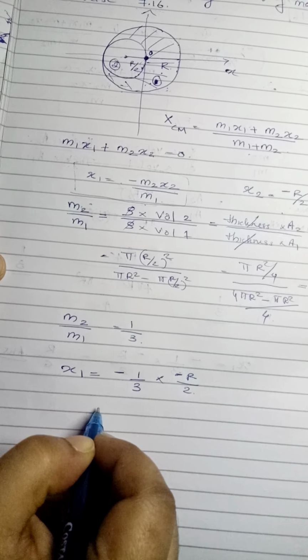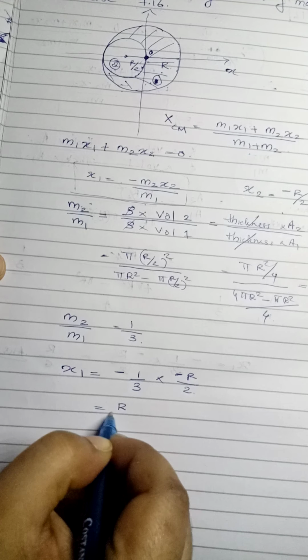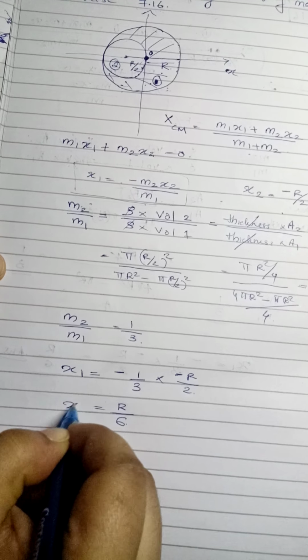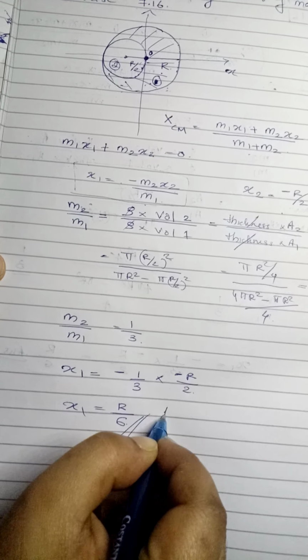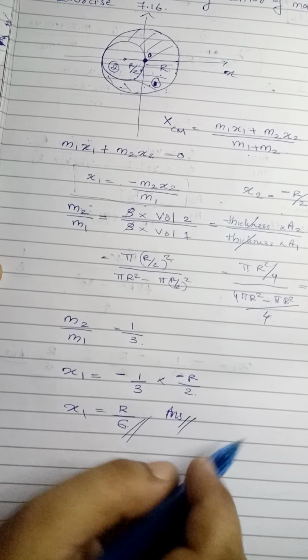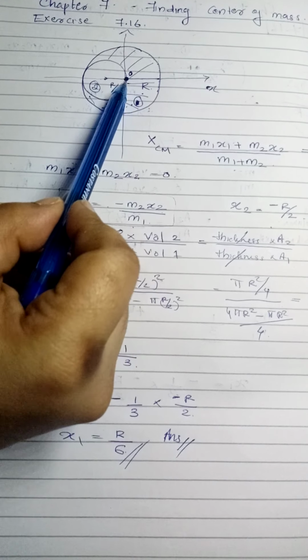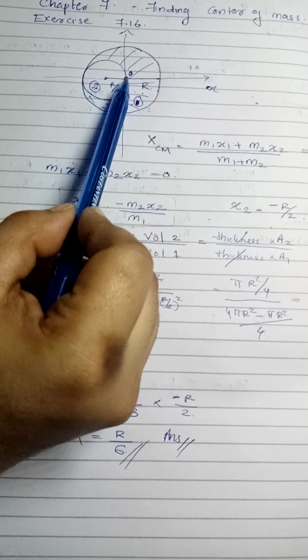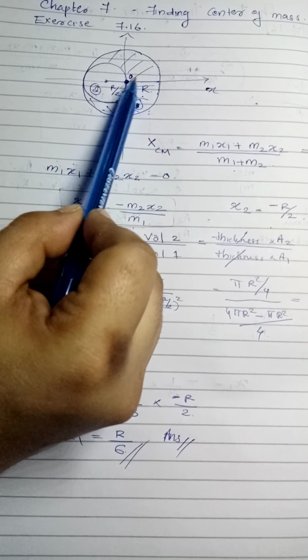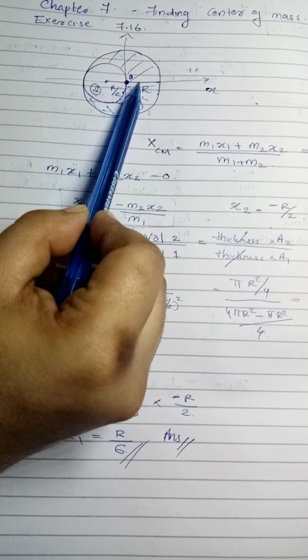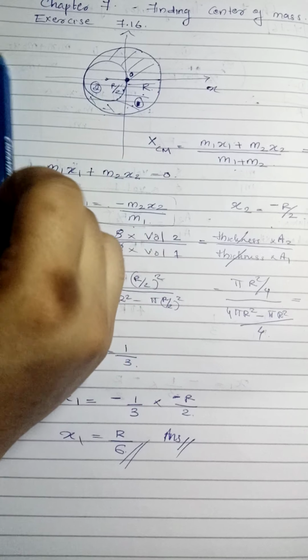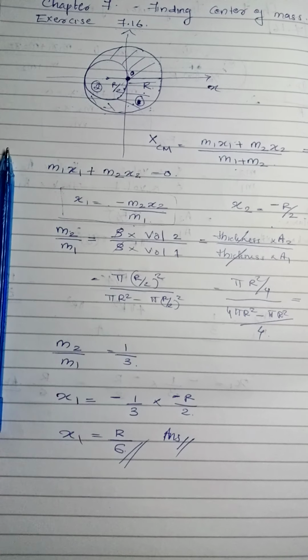So I get the value of x1 as r by 6. That is the answer. That means the center of mass of the portion with the hole lies at a distance of r by 6 towards the right of the origin. So that is the answer for this problem.